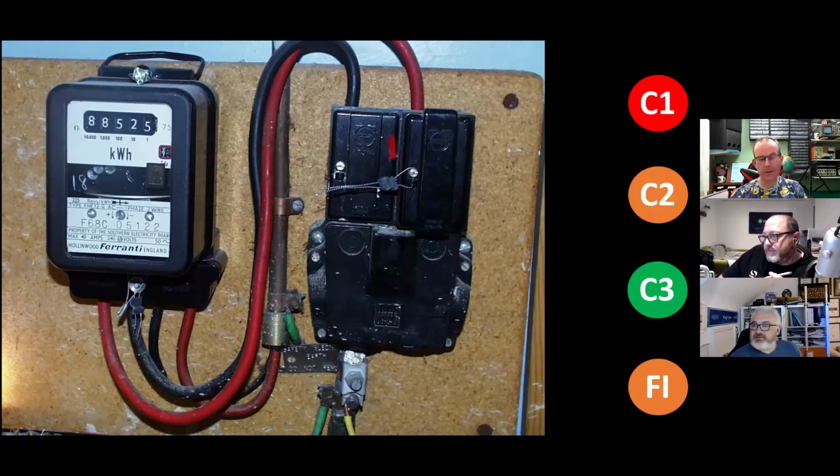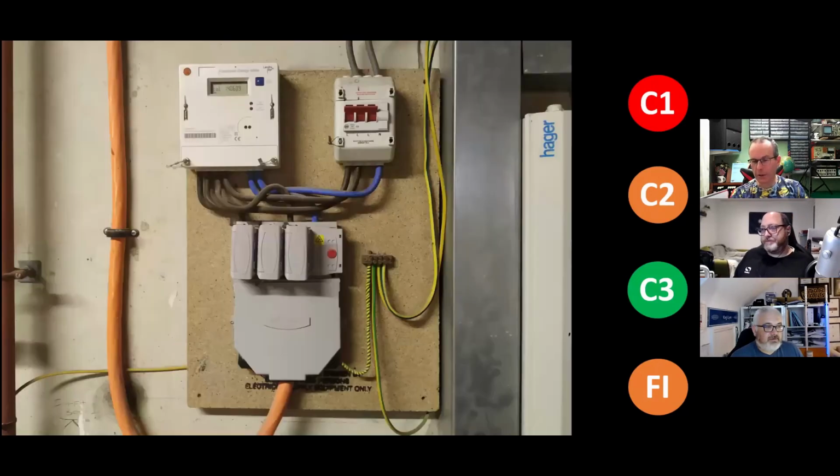Right, so what's everyone said on the scoring? This was C2, 50%, some common sense. C3 31%, 16% was FI. Pretty much in the same area. It's probably still there. This was taken 15 years ago, so who knows?